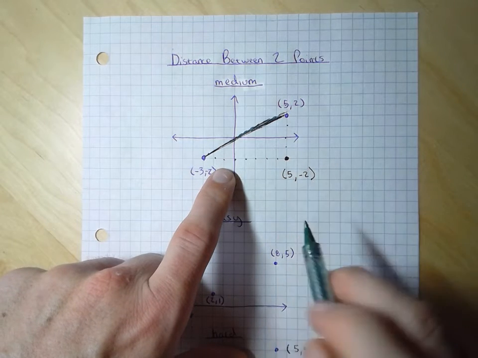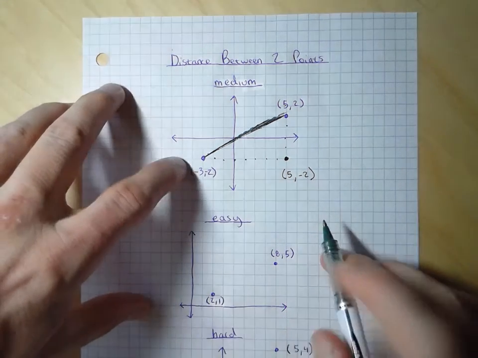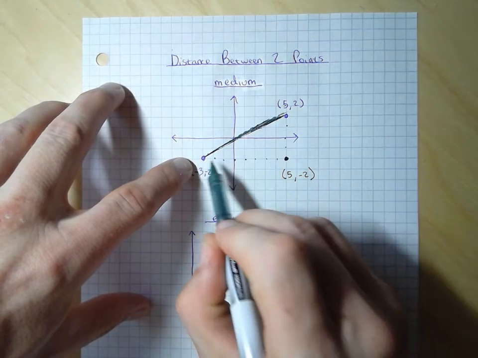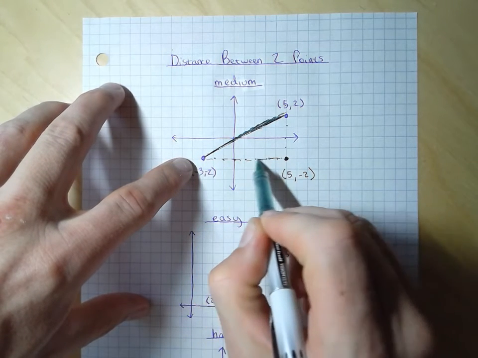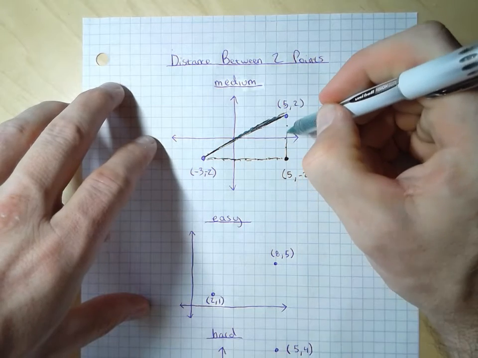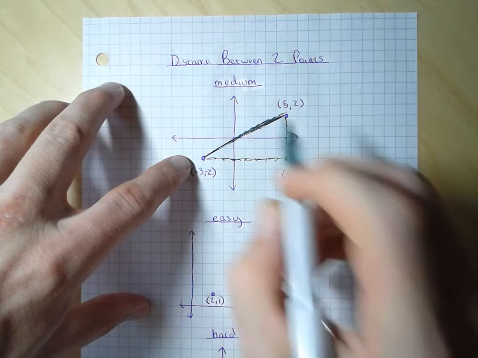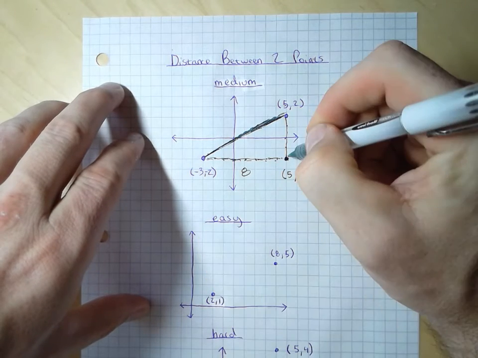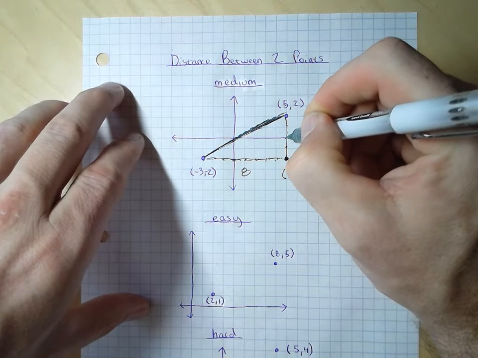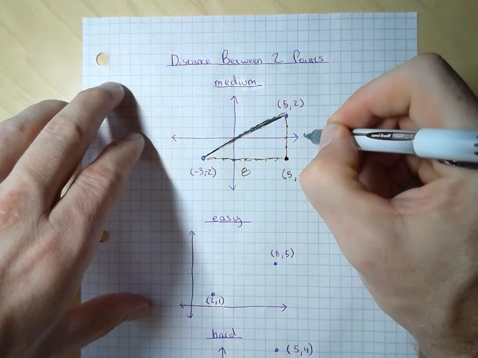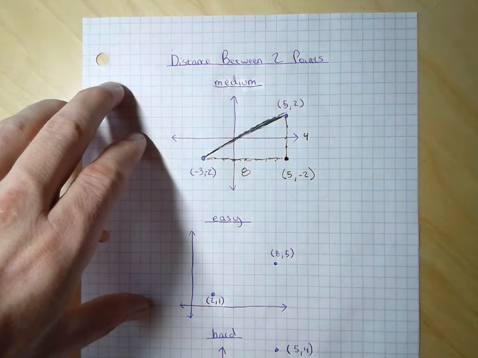So 5, -2. And now this side of the imaginary right triangle seems to be 3, 4, 5, 6, 7, 8 units long. And this side seems to be 1, 2, 3, 4 units long.